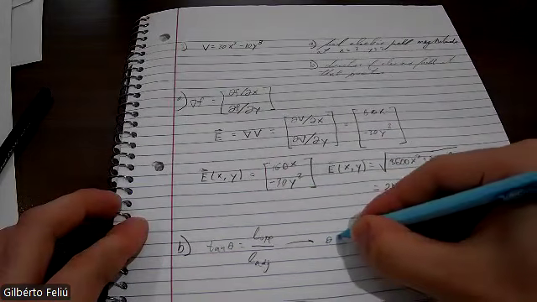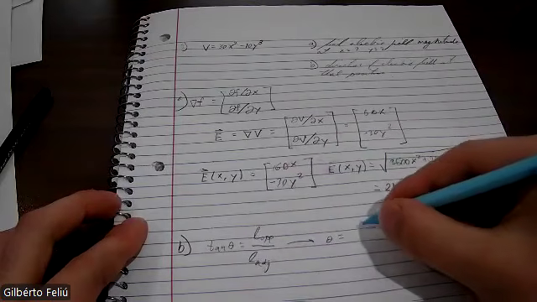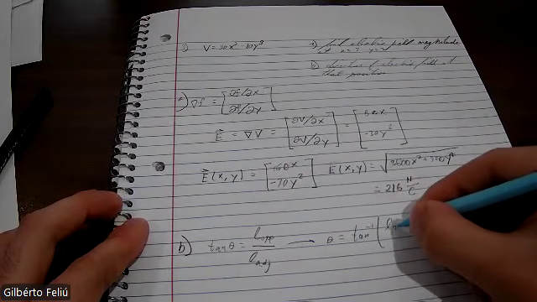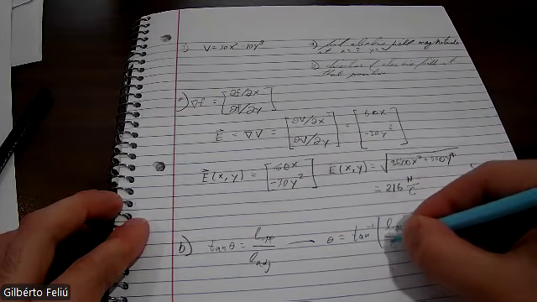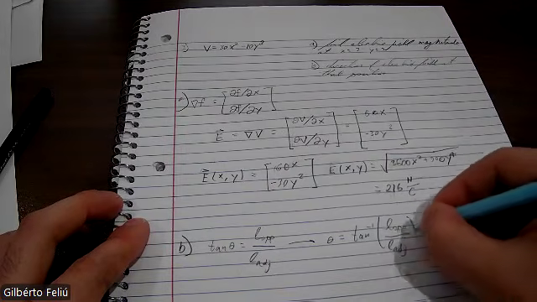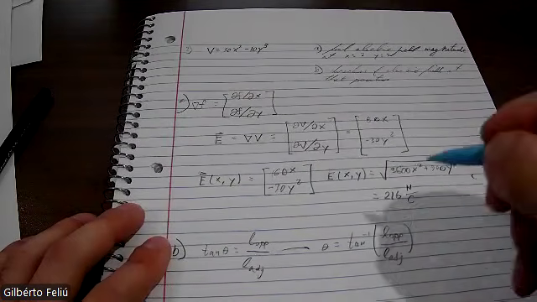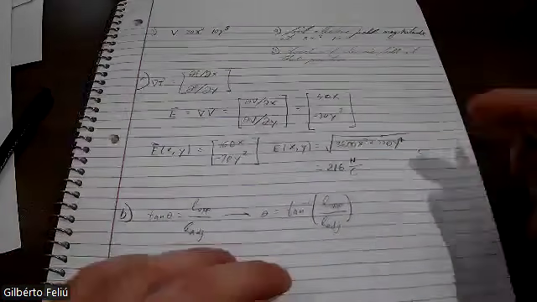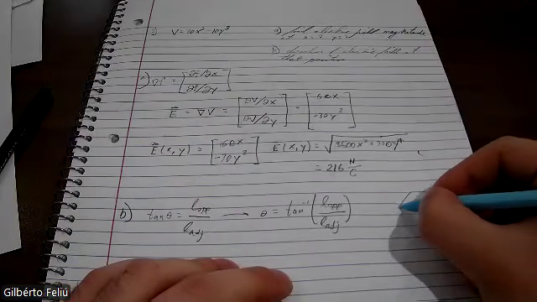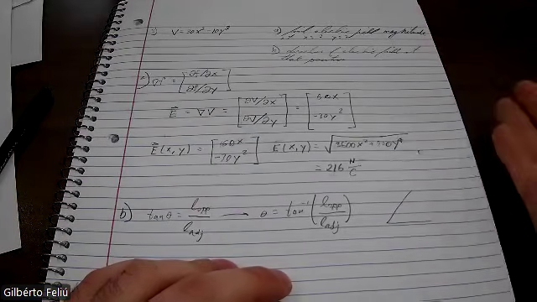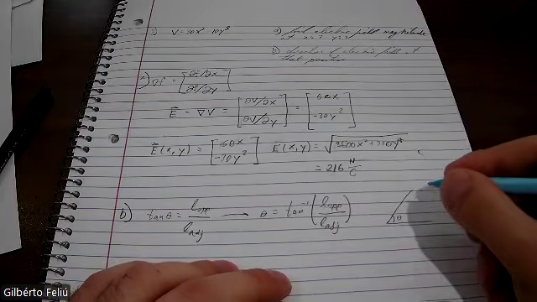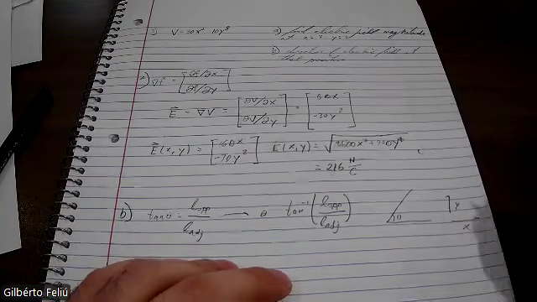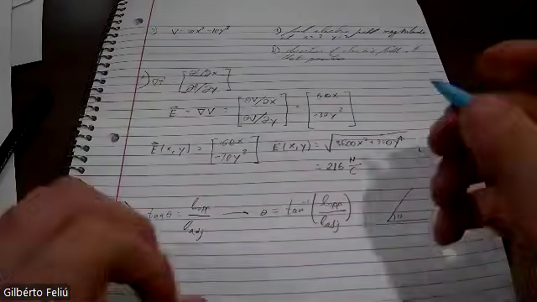So we take the inverse tangent of L opposite over L adjacent. These are just going to be the components of this vector. To make it a little more visual, you have this angle, up is y, x is horizontal.